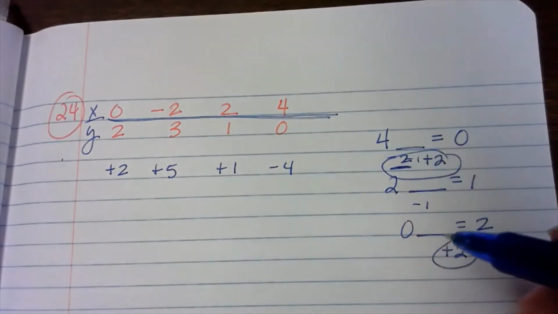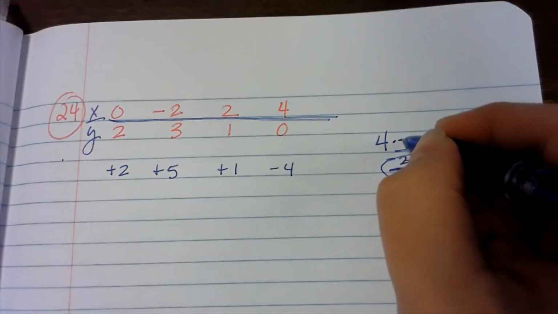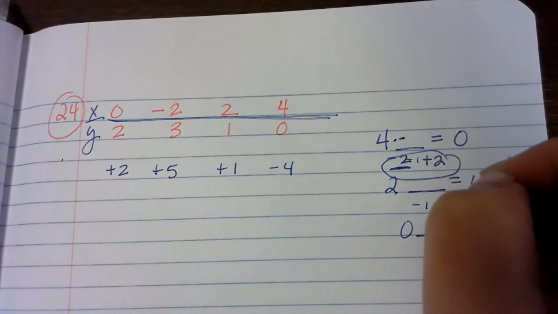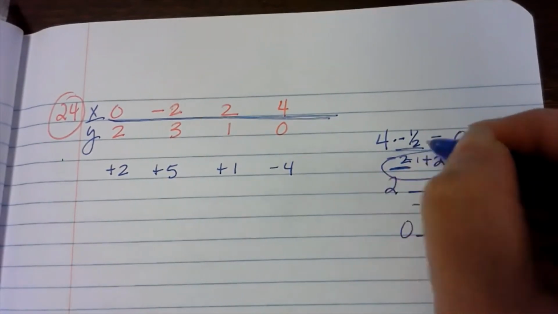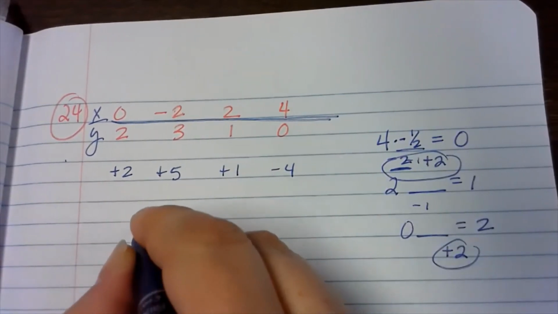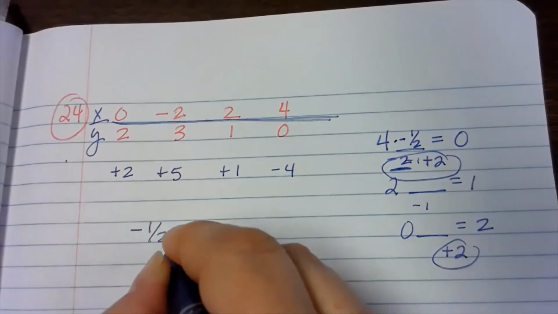So how do I make 4 into -2? Multiply by something negative. Two is half of 4, so I'm going to say negative. Okay, so -1/2 x plus 2.